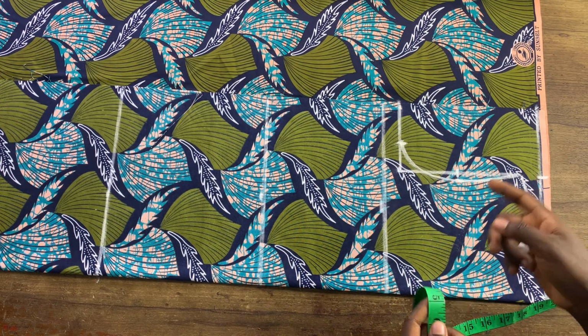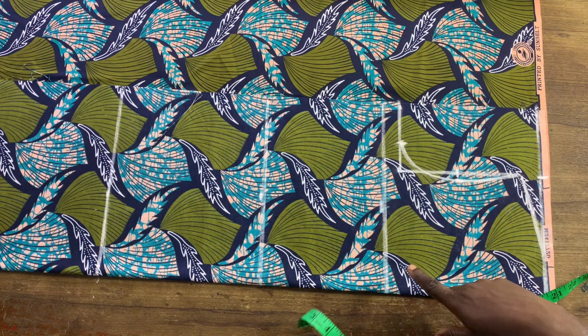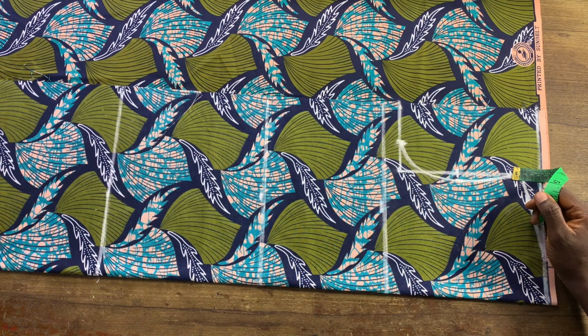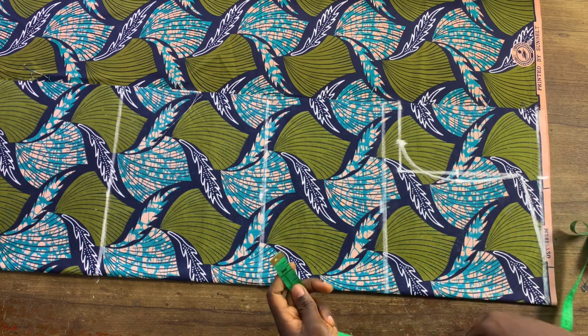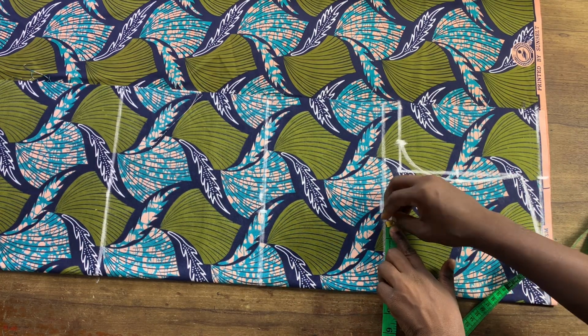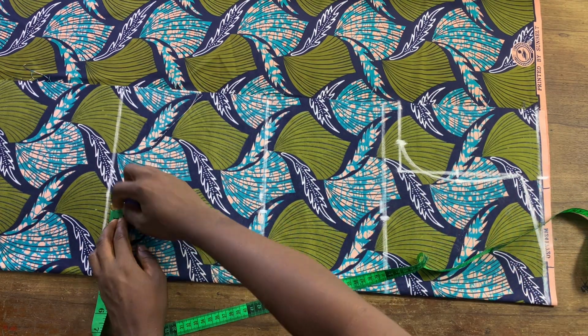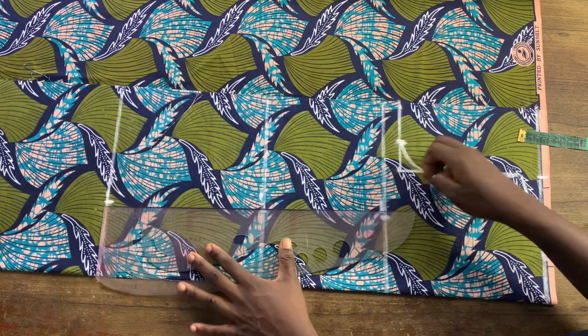Moving on, the next thing I'll be doing is to get my dart intake, and to do that, I'll be making use of my bust span, that is my nipple to nipple measurement divided by 2. I'll be coming in by the figure I got on my bust point and my hip point, and then I will connect the 2 points together in a straight line.